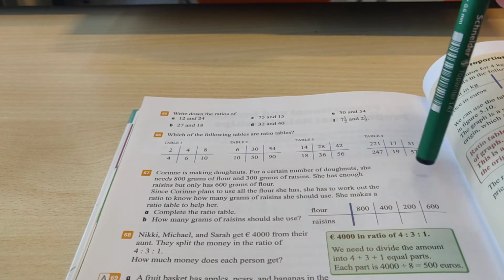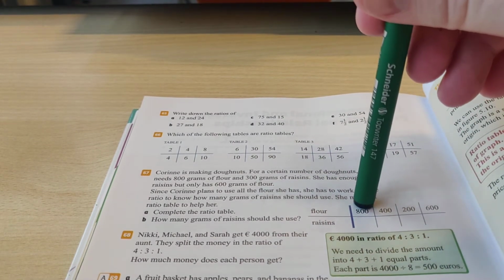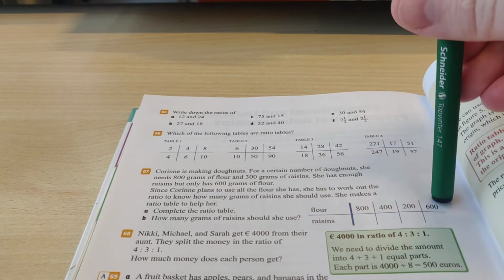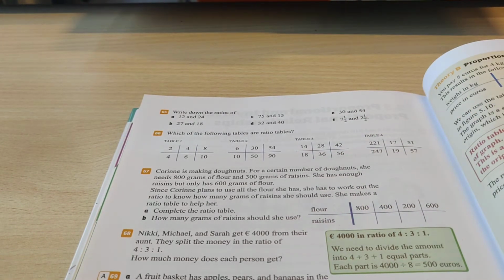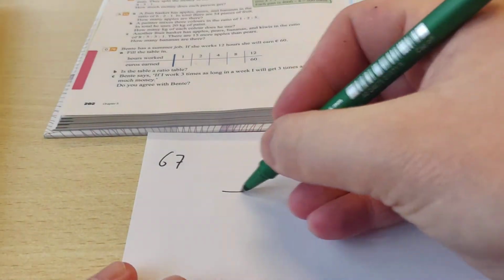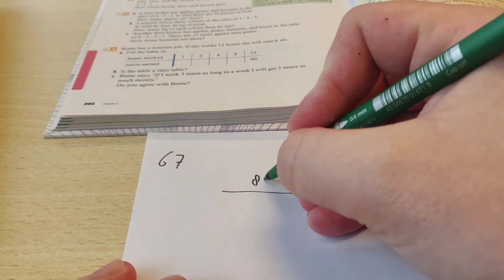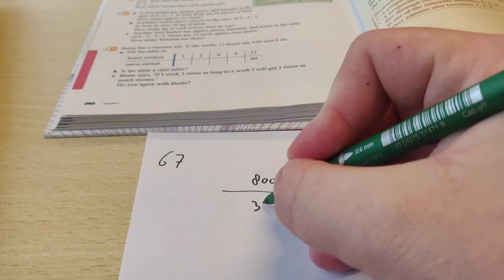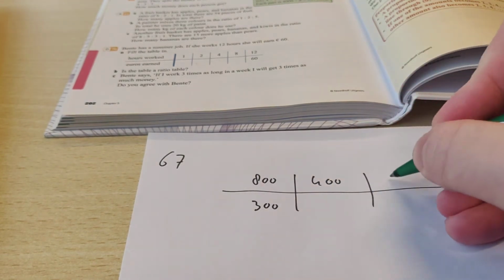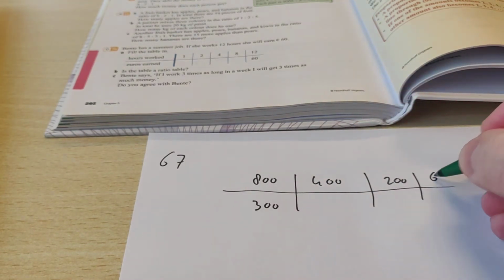Okay, it says here that if you use 800 grams of flour, you need 300 grams of raisins. And then we need to figure out how much you need if you only have 600 grams of flour. So I'm going to copy the table over here, and we're going to fill it in. If you have 800 grams of flour, you use 300 grams of raisins. And then we can figure out what this is and what that is.